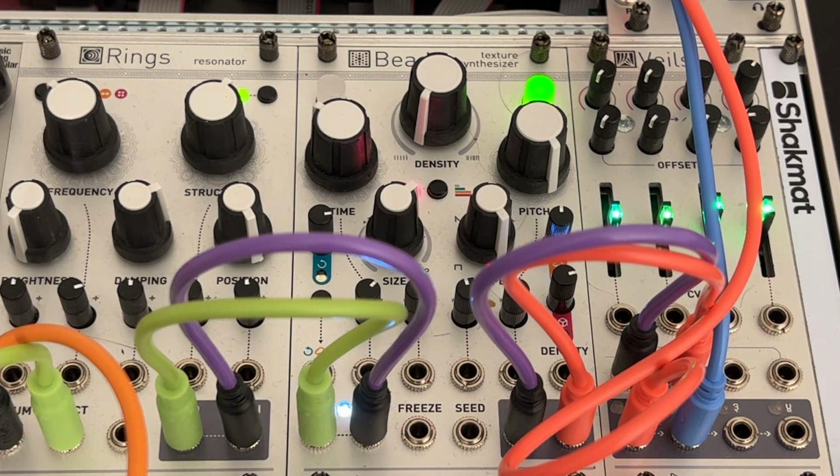So I'll go away and see what else I can do with Beads, and maybe one day I'll come back with another mini modular moment on this specific module.